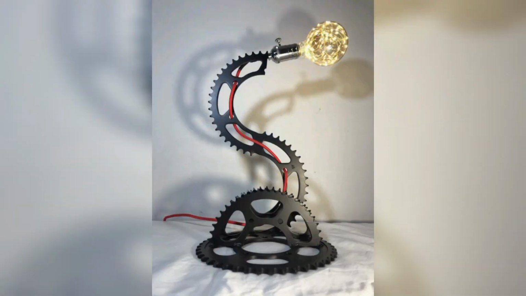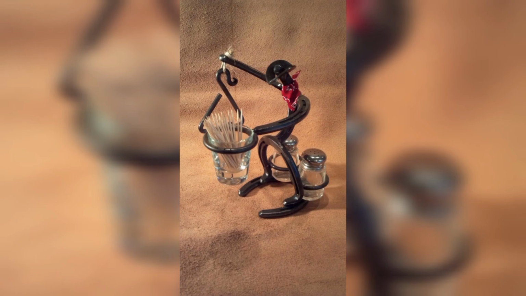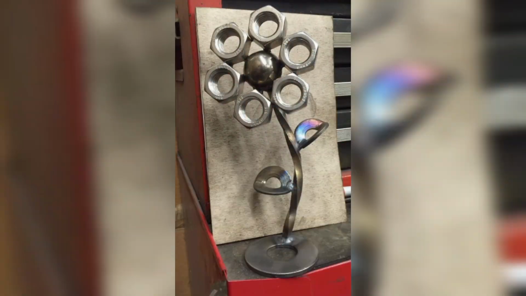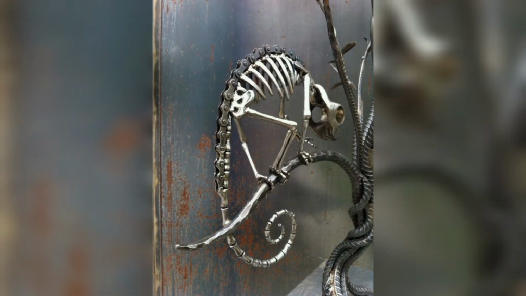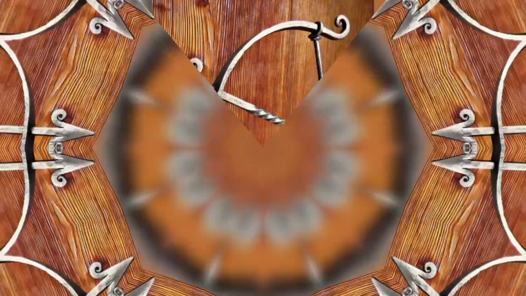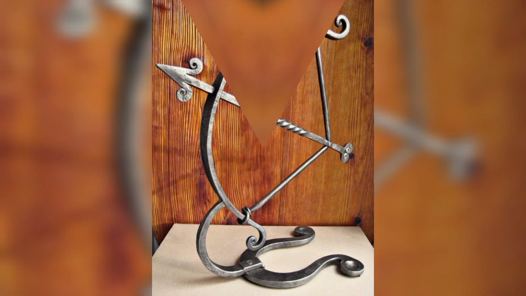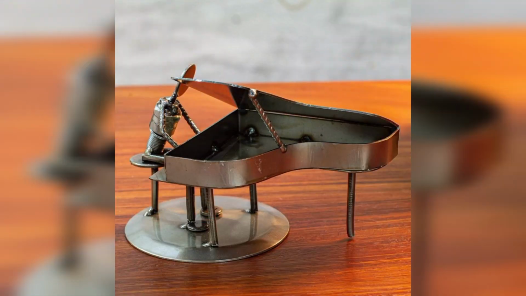So, dear audience, scrap metal art is a unique and fascinating form of expression that transforms discarded metal into stunning works of art. From a sculpture to garden decor, there's no limit to the creativity that can be unleashed through this medium.